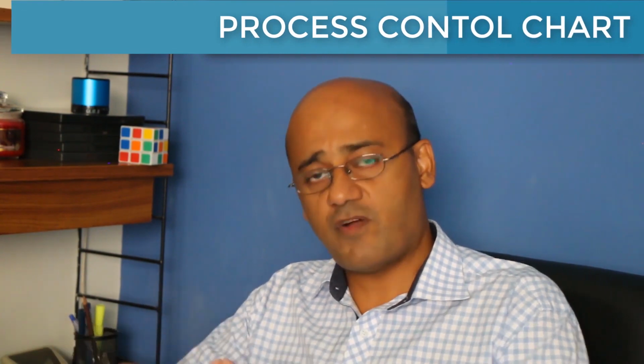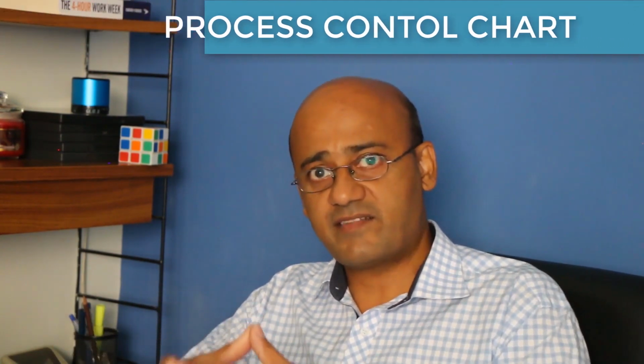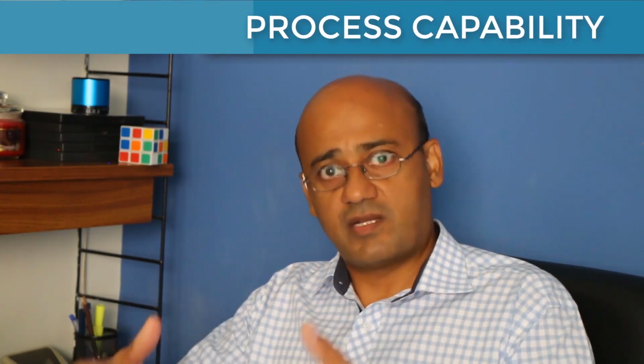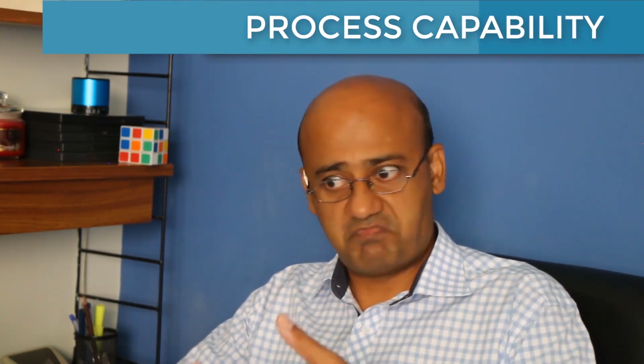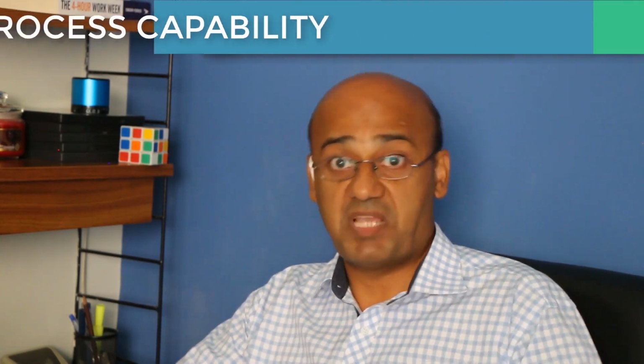They tell you the performance of a certain process as it's being established. The process capability chart is another great tool, which talks about the variability of the process. Histograms are another tool that we use commonly in stats. So there are several tools that you can use. Another final example that I want to give is the Pareto chart, which is the 80-20 rule.